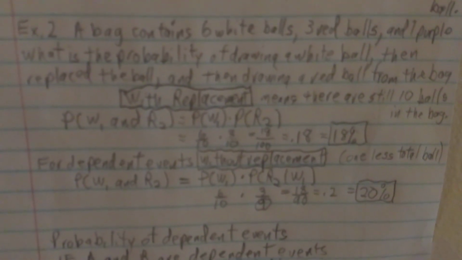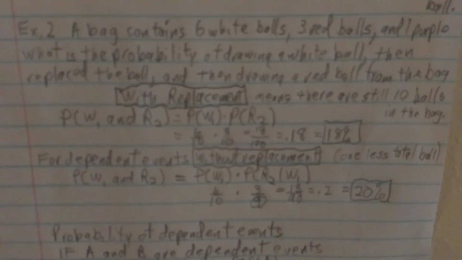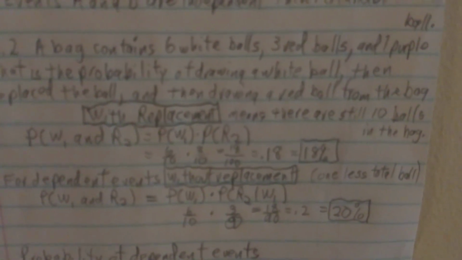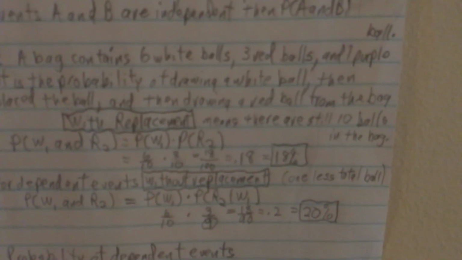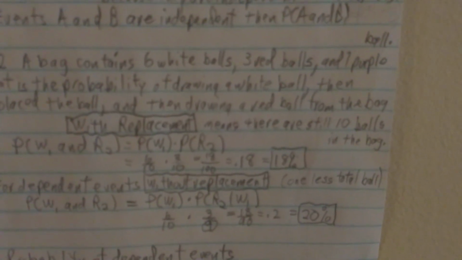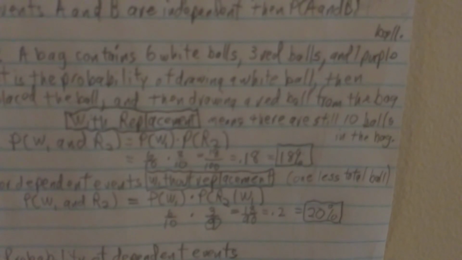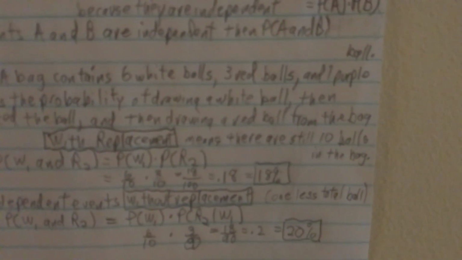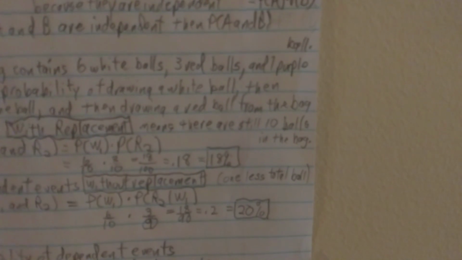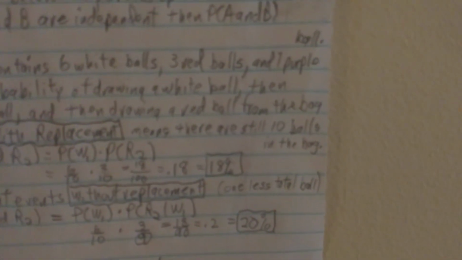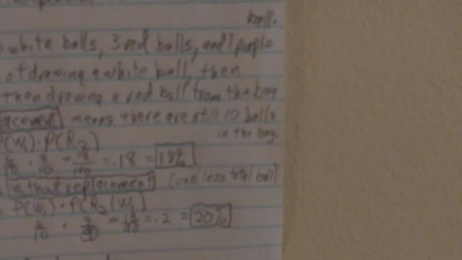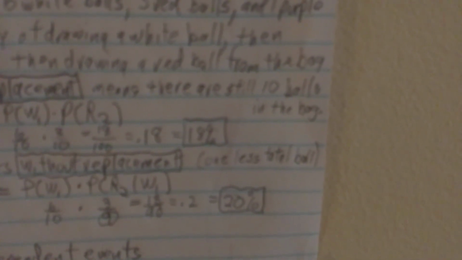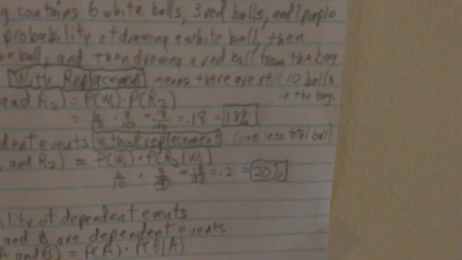So doing it that way, the probability of picking a white first and then a red is the probability of W1 times the probability of R2 given W1. The slash W1 means given that W1 has already occurred, and all that means is that there's 1 less ball in the bag. So we have 6 over 10 times 3 over 9, that's without replacement. That gives us 18 over 90, which is 0.2 or 20%. Notice that's a little higher than the 18% when there was replacement, where there were always 10 balls.